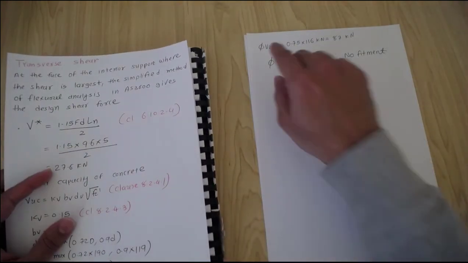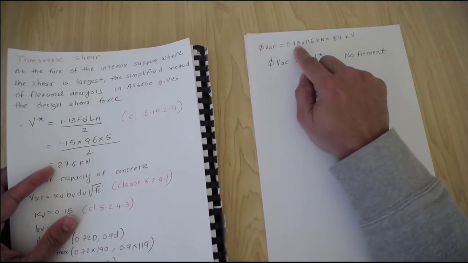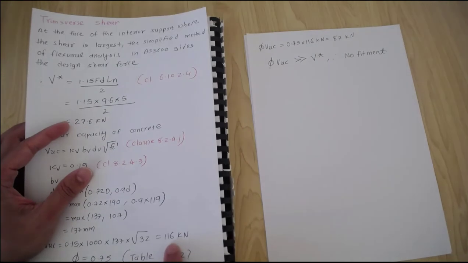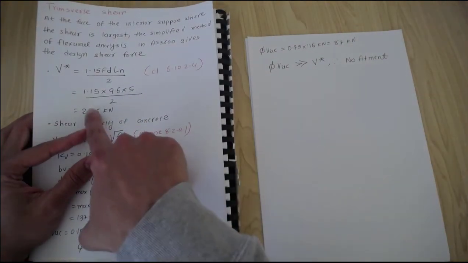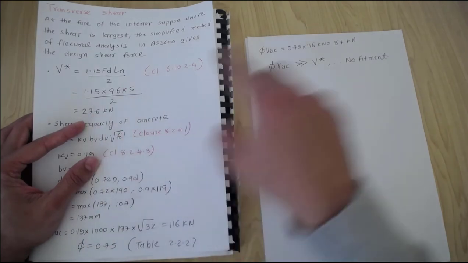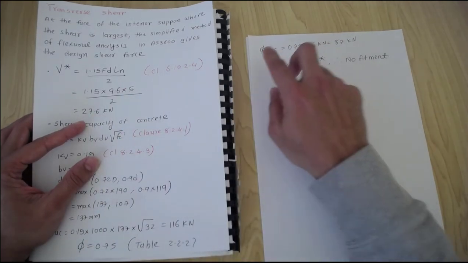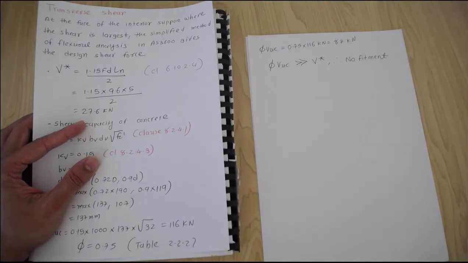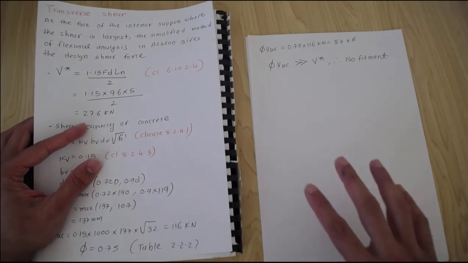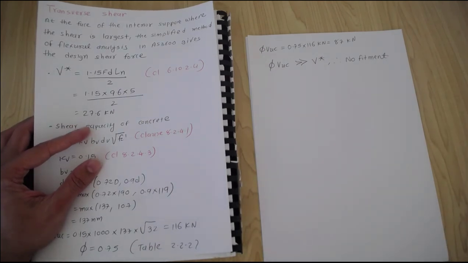If you compare these values, 0.5 phi VUC, which is 0.5 times 0.75 times 116 as we just found, is 87 kilonewton. Now 87 kilonewton is far greater than this 28 kilonewton, meaning that the shear will be taken by the concrete, so we do not need to provide fitments for the slab. In the next two videos we will finalize this example. Thank you.